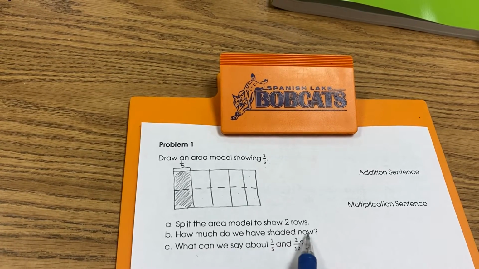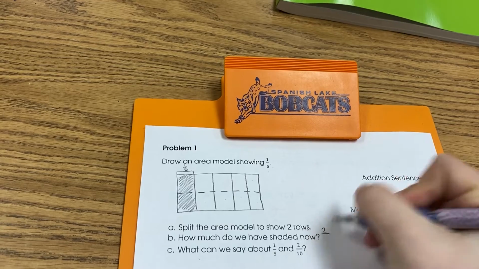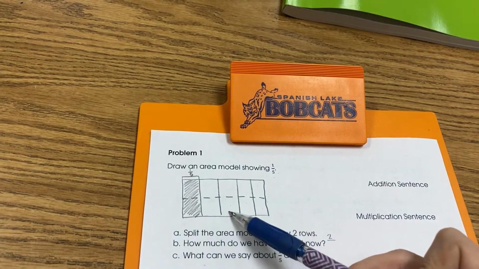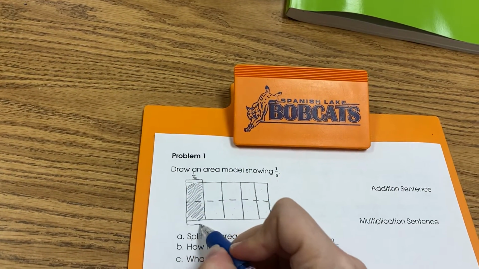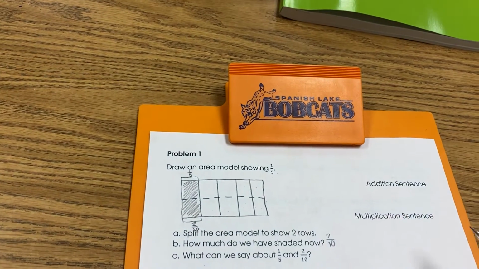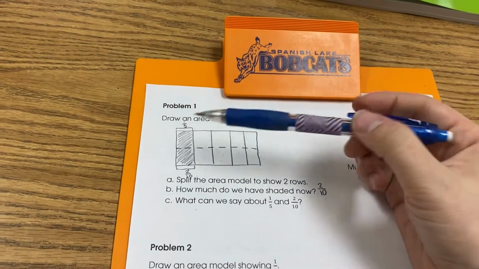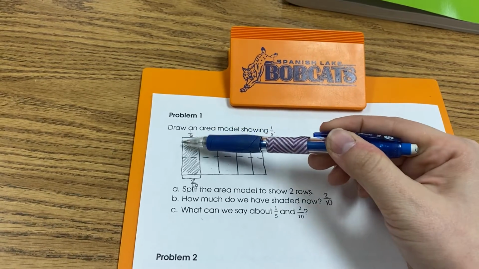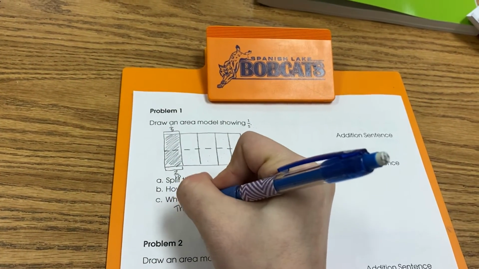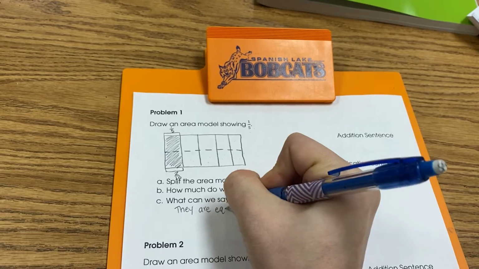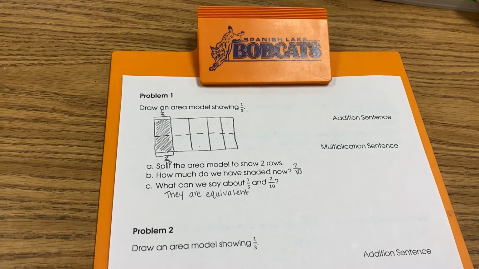So how much do I have shaded now? Well, I have 2 shaded, but how many parts? Well, let's count. 1, 2, 3, 4, 5, 6, 7, 8, 9, 10. So actually now I have 2 tenths shaded. So what can we say about 1/5 and 2 tenths? Well, I know that they both take up the same amount of area in one whole. So that tells me that 1/5 and 2 tenths are equivalent. Okay? Just like yesterday, we're just showing it a different way.